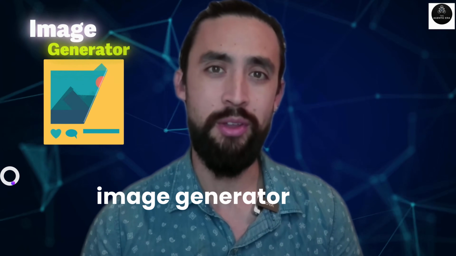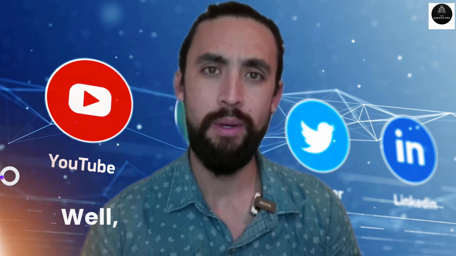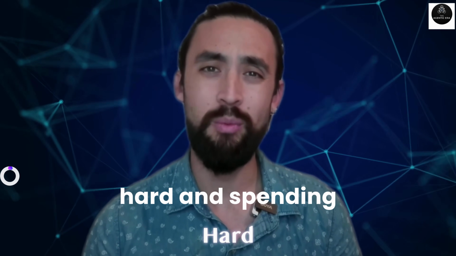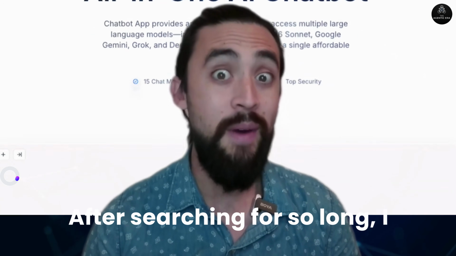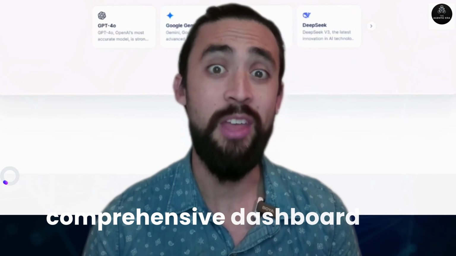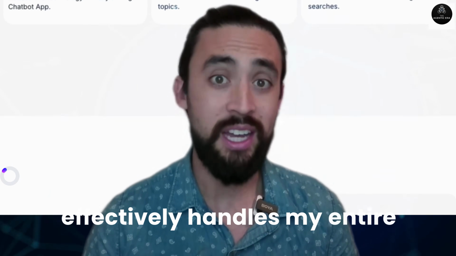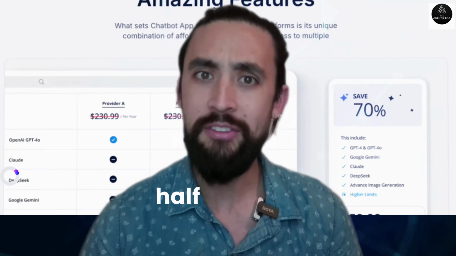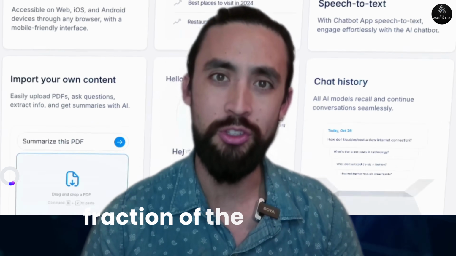Are you still paying for a separate writing tool, a separate image generator, and a separate social media planner? Well, you're working way too hard and spending way too much. After searching for so long, I finally found one single, comprehensive dashboard that effectively handles my entire creative workflow in less than half the time, and for just a small fraction of the usual cost.